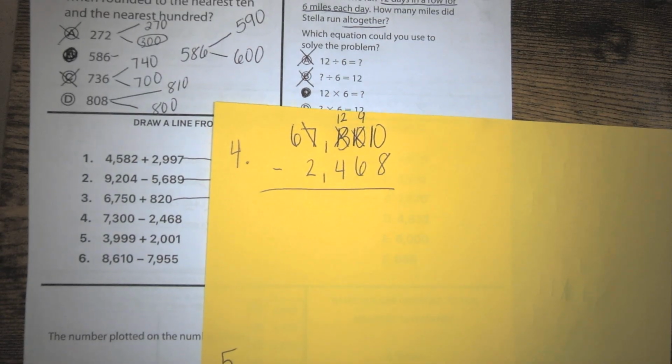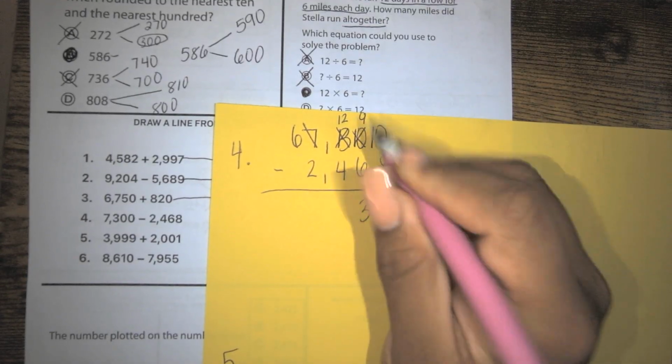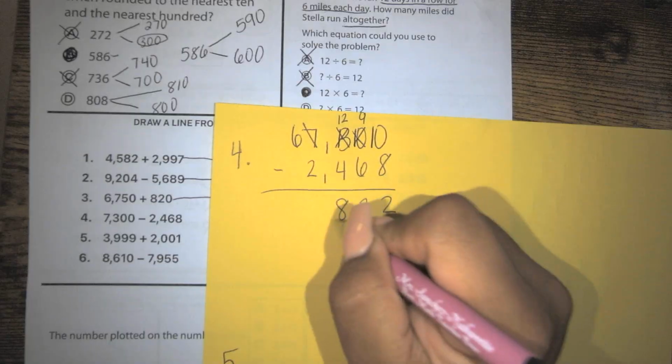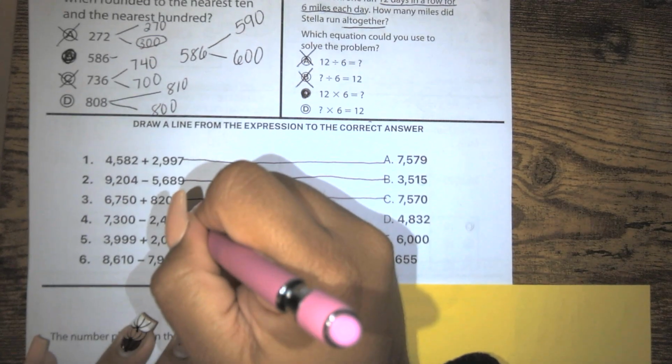What's 10 minus 8? 2. What's 9 minus 6? 12 minus 4? 6 minus 2? 4,832. Right across.